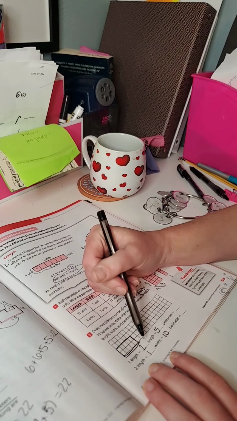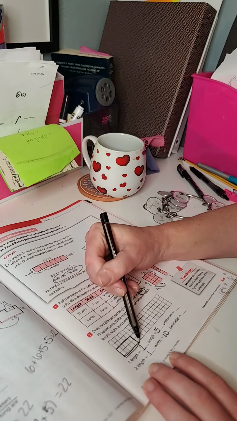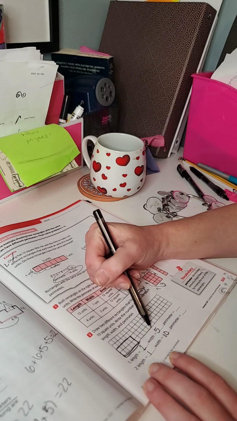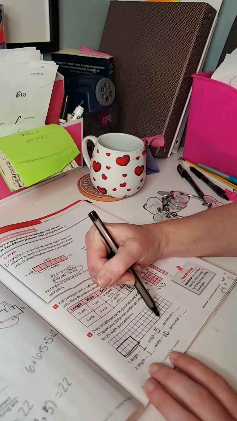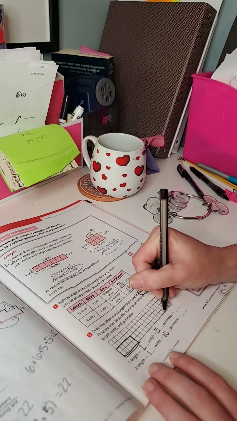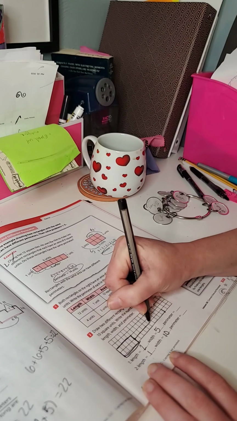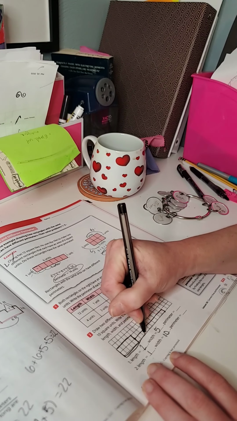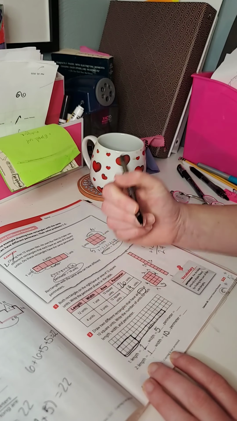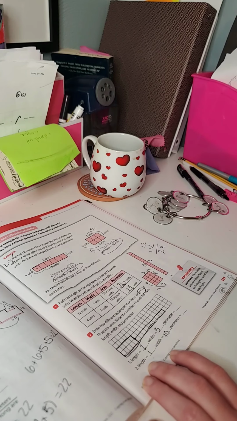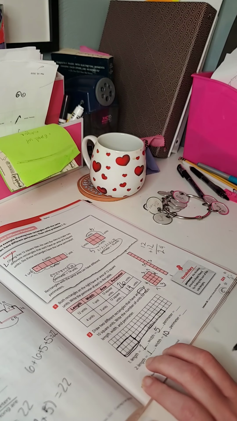Do I have enough room here to do it? I might have to do it up here. Let's see. 1, 2, 3, 4, 5, 6, 7, 8, 9, 10. Beautiful. I do have room. If you didn't want to do it right next to your rectangle and you wanted to use the other side, you could have done that too. Might have been better actually. However, I think we're just fine.